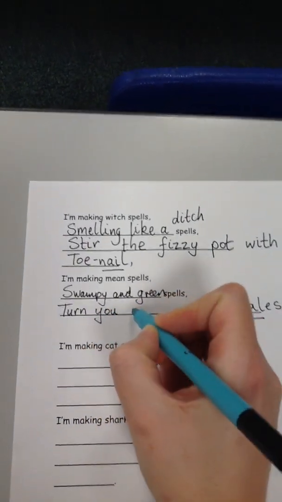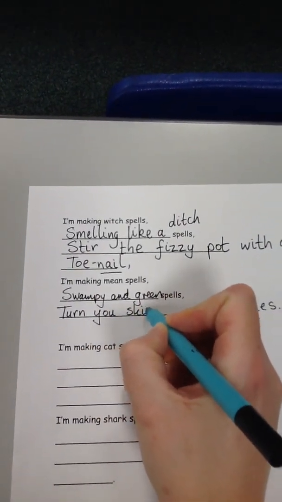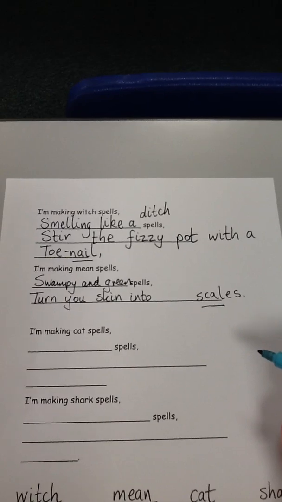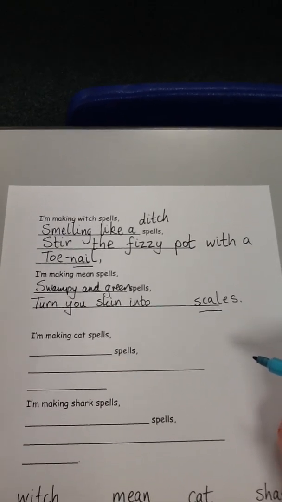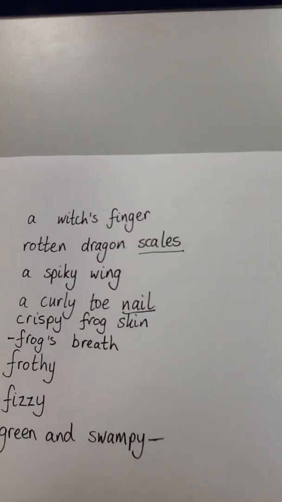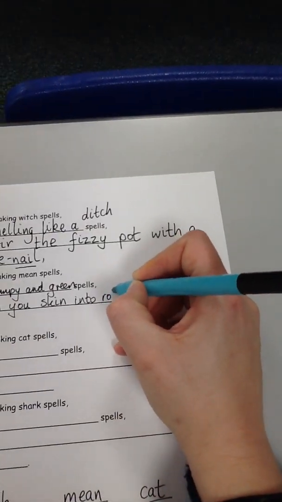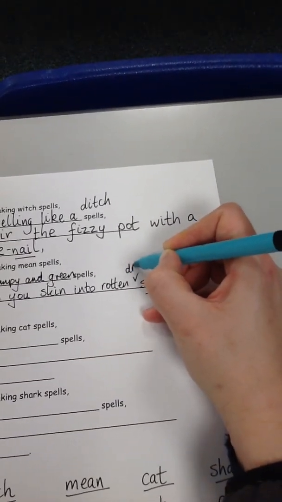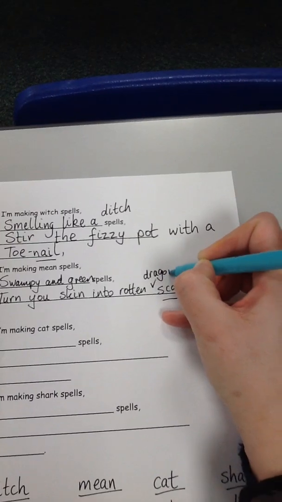So, turn your skin into scales. Swampy and green spells. Turn your skin into scales. I need something else there. Oh, rotten dragon scales. Going to use one of these. Doesn't matter that it's untidy at the moment.